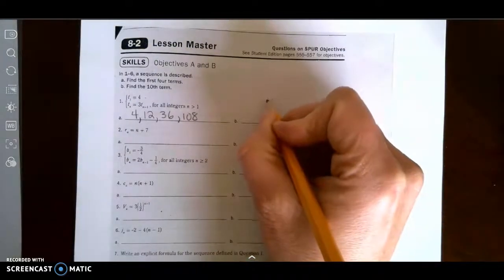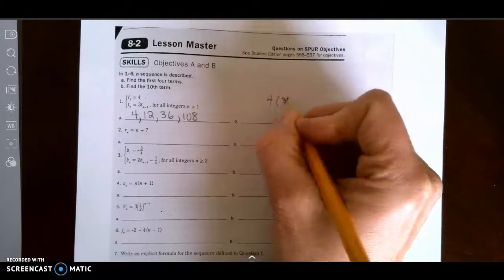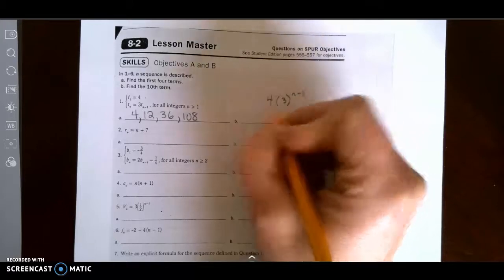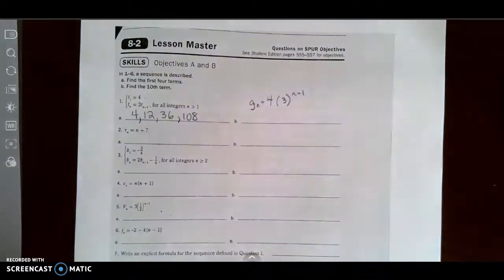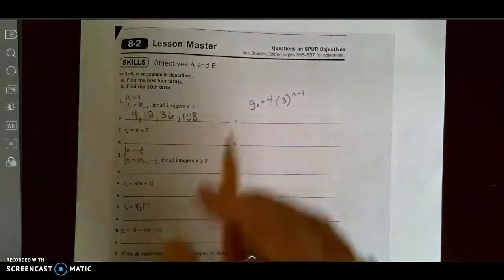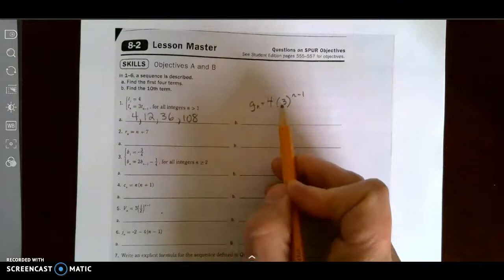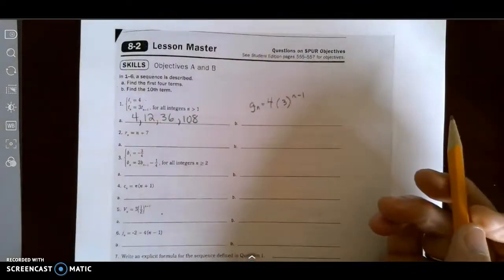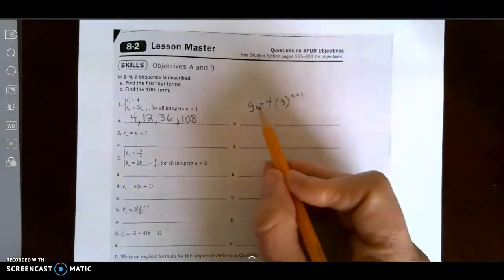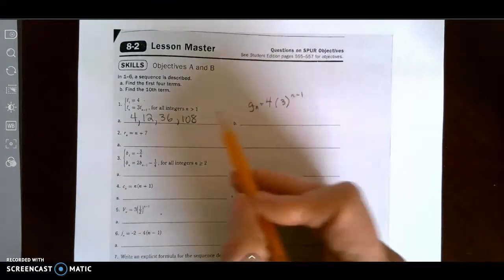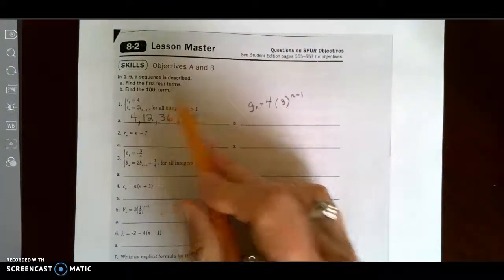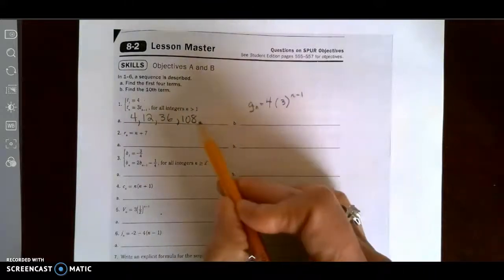So I'm starting with 4, and I'm multiplying by 3, n minus 1 times, if I wanted to make an explicit formula. And the only reason I'm writing that down is because in order to find the 10th term, I'd rather use this than go through it.